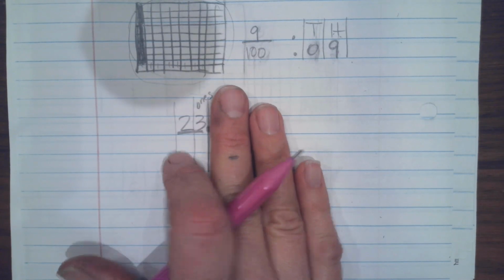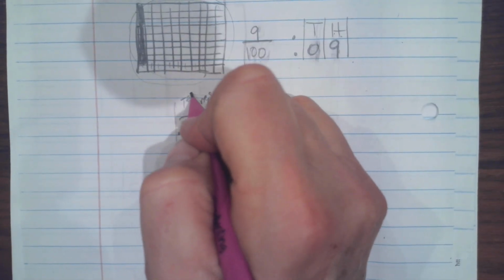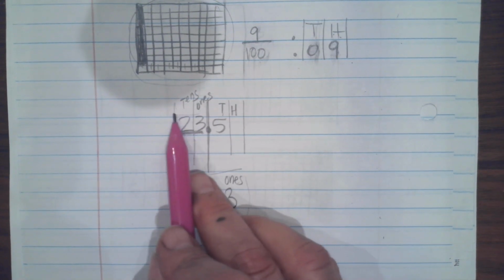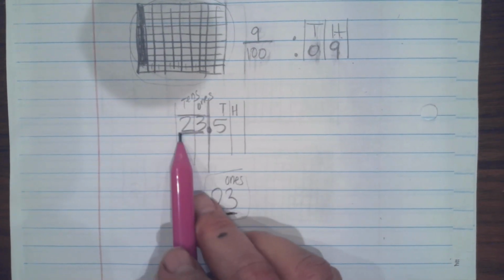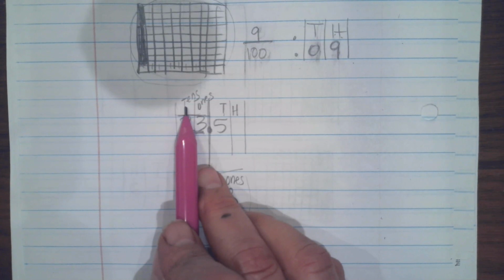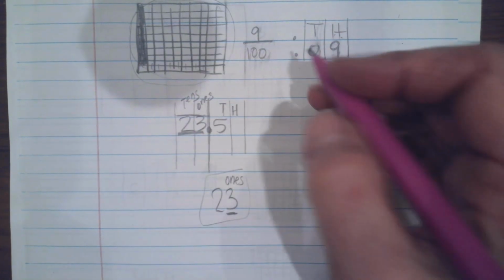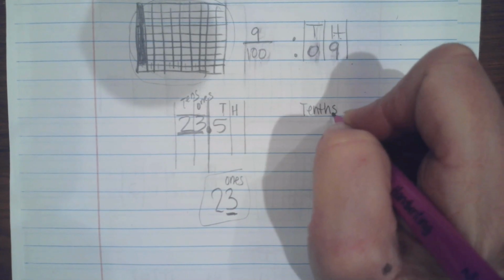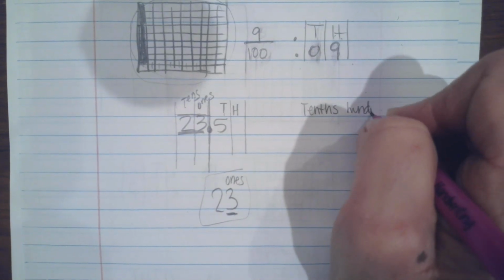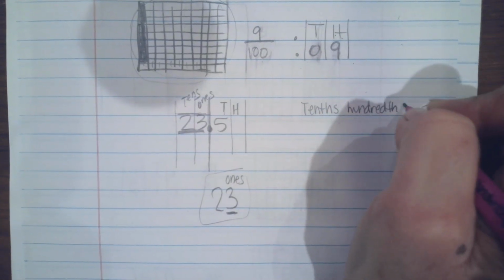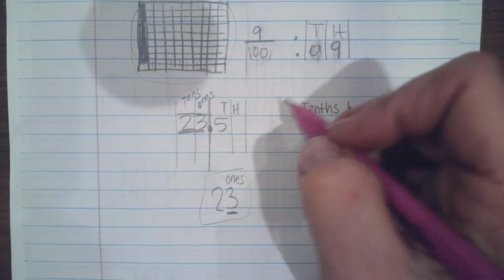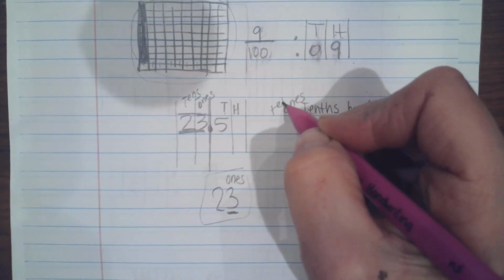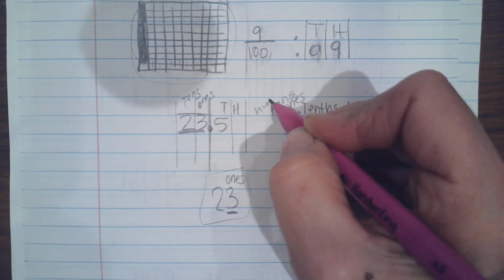Tens. Yeah, so as a decimal, it's tenths, but on this side of the decimal, where we're talking about a whole number of 23, it's now just tens. So after the decimal, it's tenths and hundredths with the th on the end of it. And before the decimal, it's ones, then tens, then hundreds.